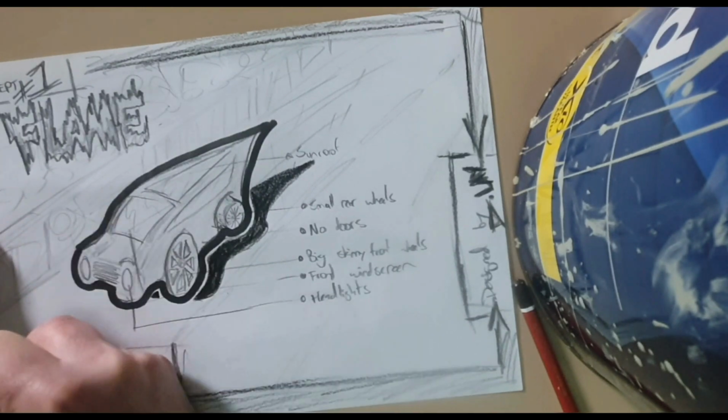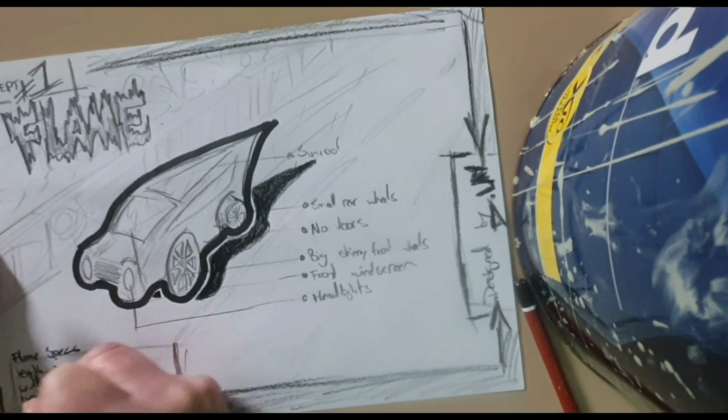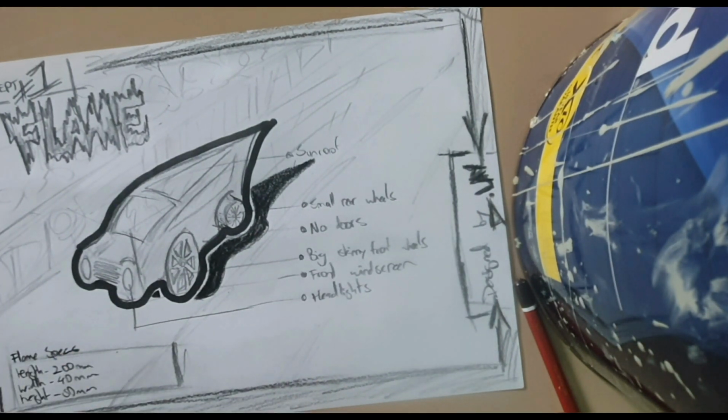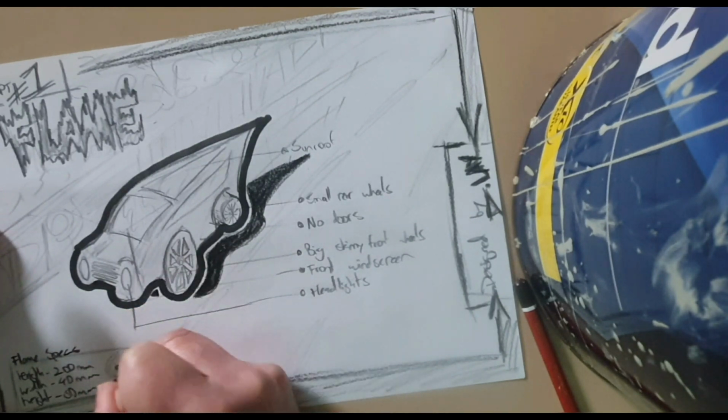Lastly, I'm adding some dimensions down on the bottom. Often you'll see dimensions drawn onto the drawing, but in this case, I didn't want to take away from the background imagery, so I just popped the length, height, and width specs there.